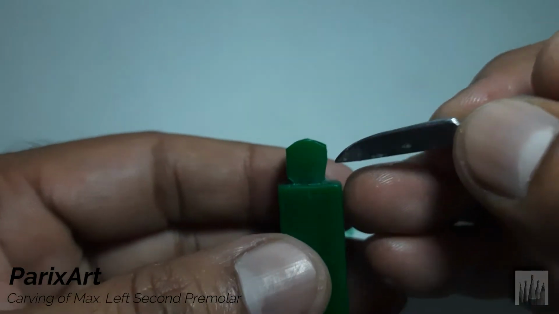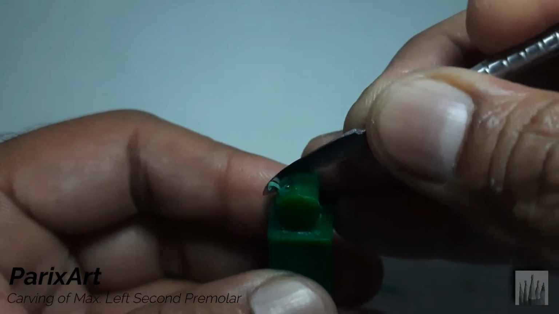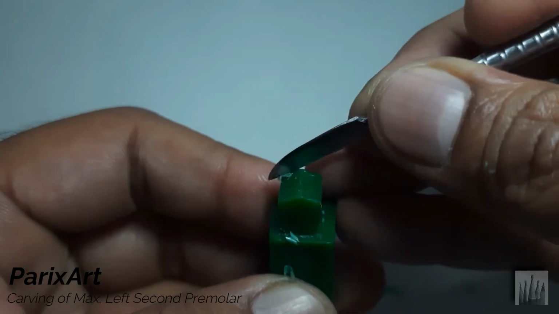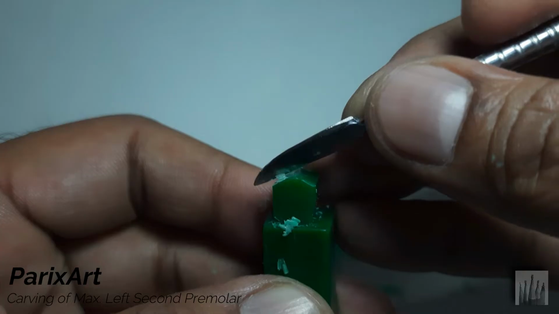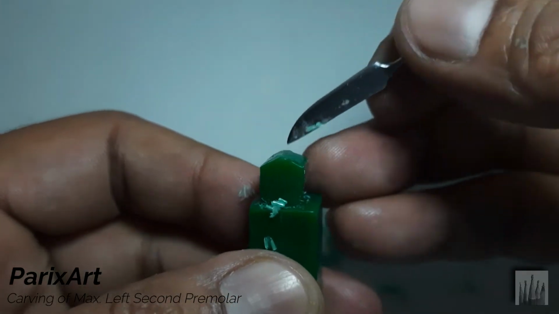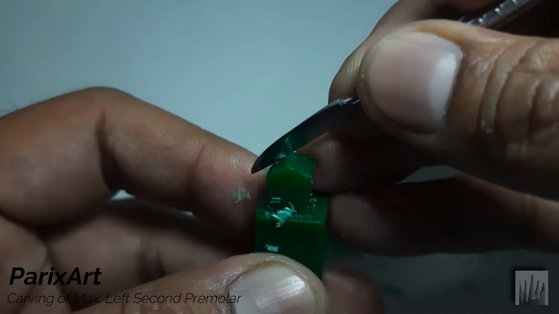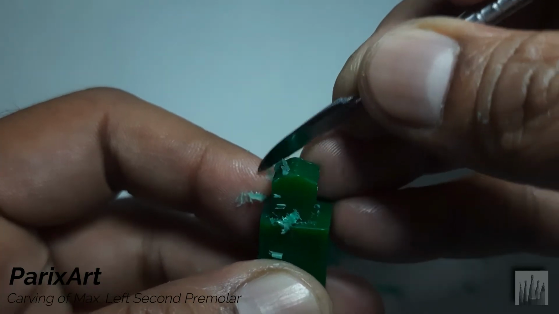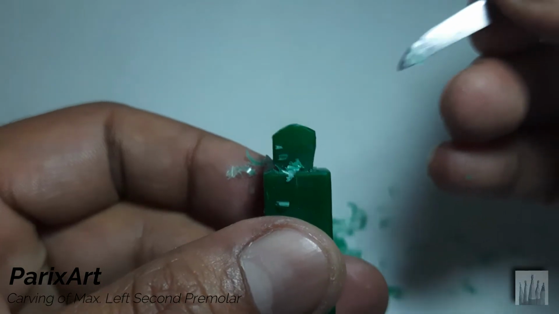Continue carving at an angle. See now the distal slope is lower and longer.